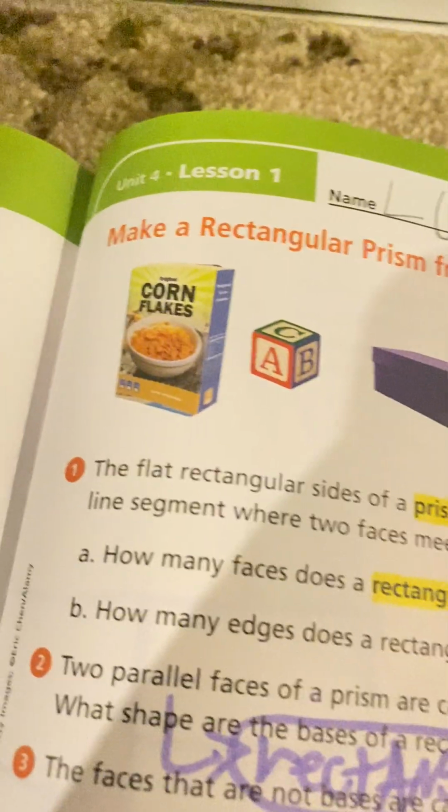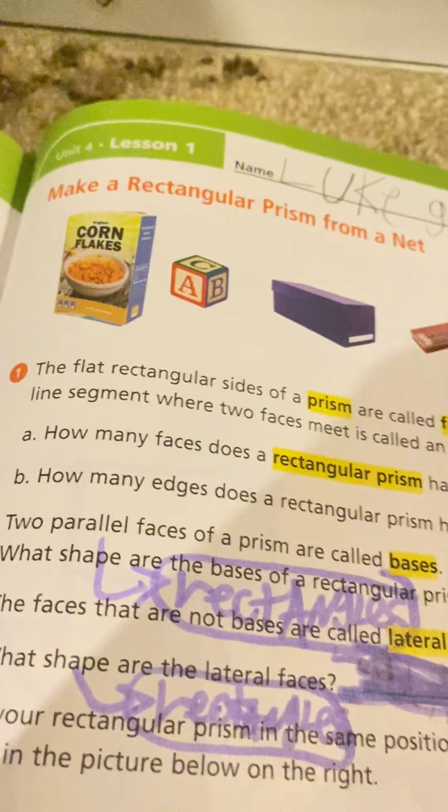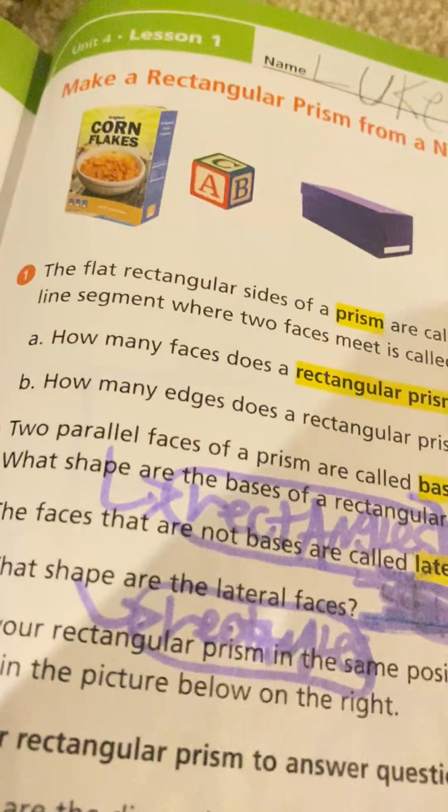But then there are also the lateral faces. And the lateral faces, again, as we mentioned, are faces but are not bases. So, if we count the bases, which make 2 faces, plus the 4 lateral faces, we add them up to make 6 faces. So a rectangular prism has 6 faces. But how many edges does it have?